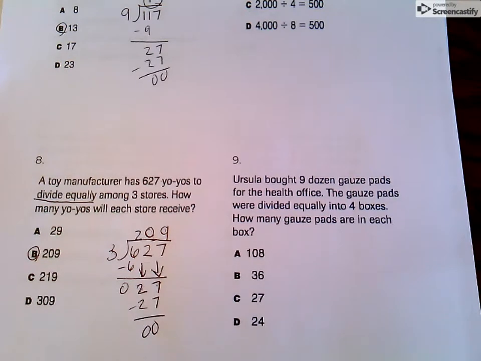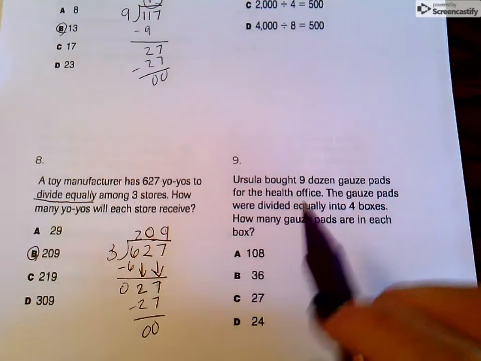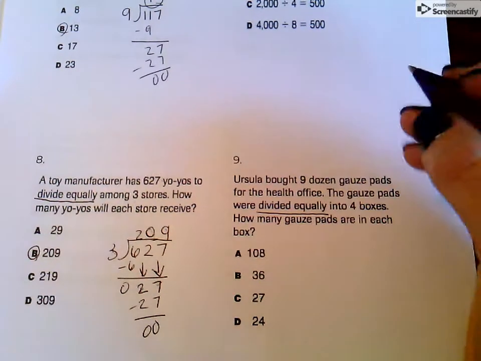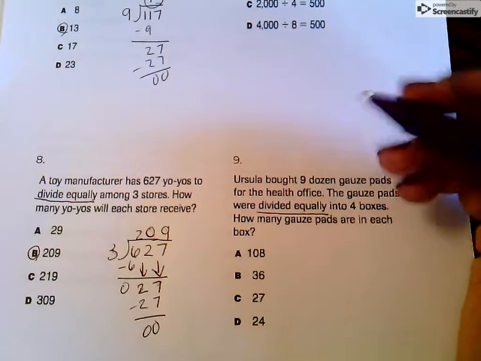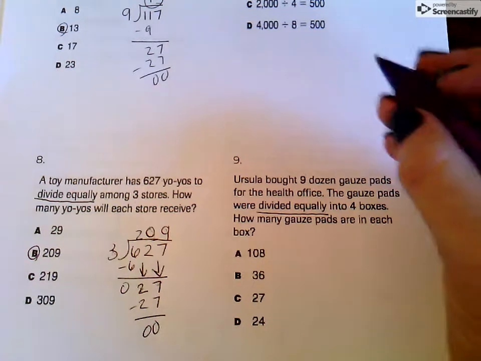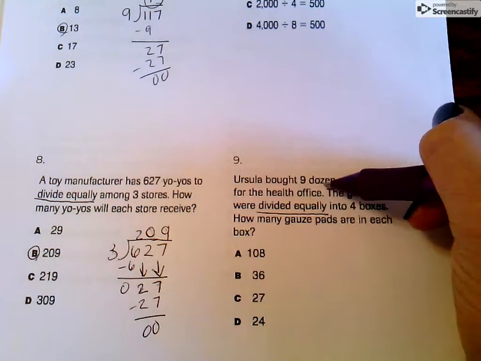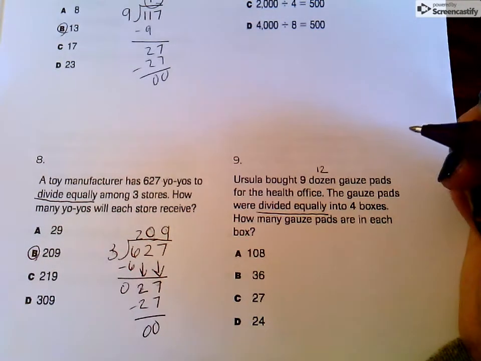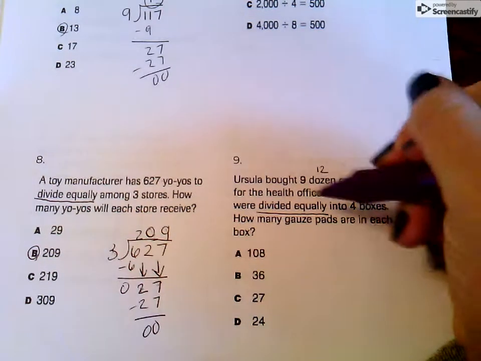9. Ursula brought 9 dozen gauze pads to the health office. The gauze pads were divided equally into 4 boxes. How many gauze pads are in each box? So first, we're dividing equally, so that means we are dividing. But the first thing you have to do is look at how many gauze pads there are in all. We know that there's 9 dozen. Dozen means 12. So this is the only time you're most likely going to have to multiply in this test.